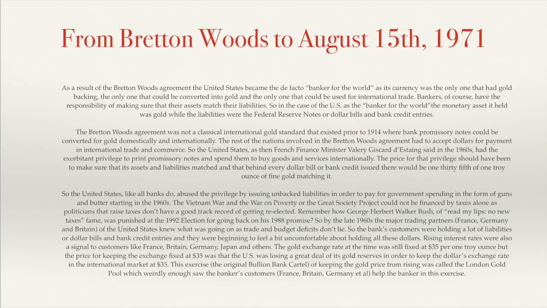The Vietnam War and the War on Poverty or the Great Society Project could not be financed by taxes alone, as politicians that raise taxes don't have a good track record of getting reelected. Remember how George Herbert Walker Bush of "Read My Lips, No New Taxes" fame was punished in the 1992 election for going back on his 1988 promise.